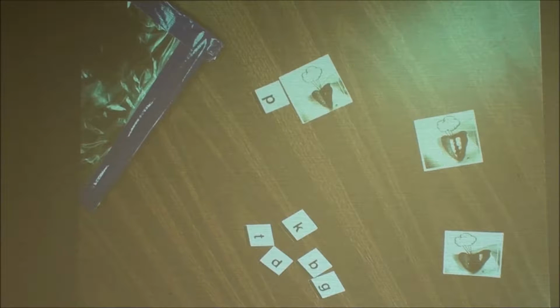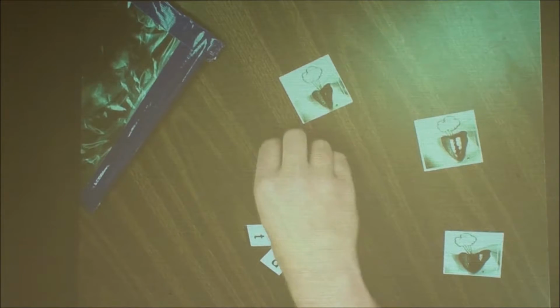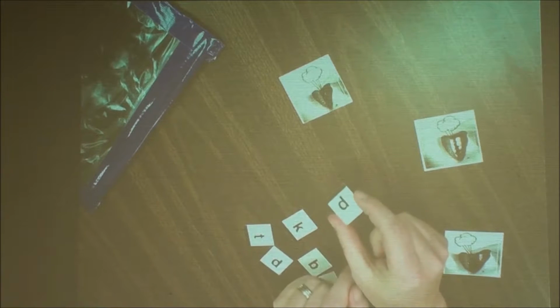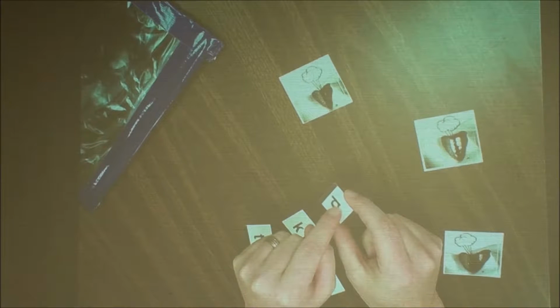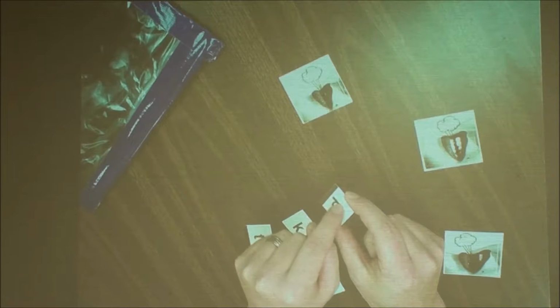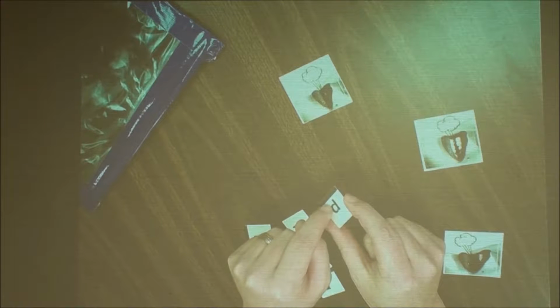All right? And let's talk about P. What is P made of? Is it made of lines or circles or both a line and a circle? A line and a circle. Right. And we can even talk about how we make that. Okay? So when I draw a P, I start at the top here and I make a line down, a line up, and then I do a circle to the right.